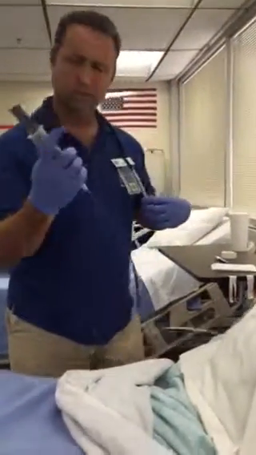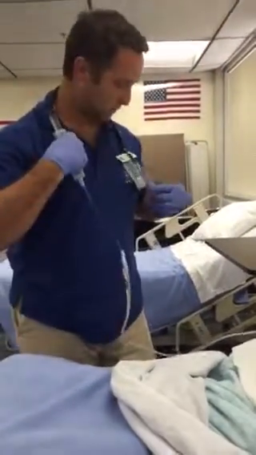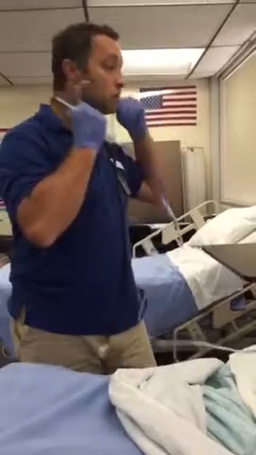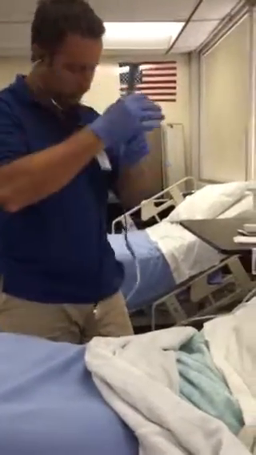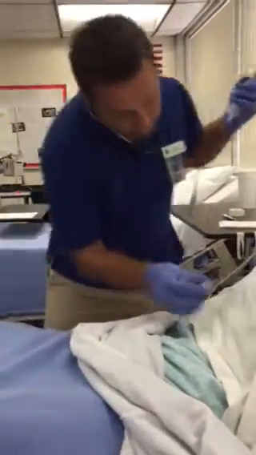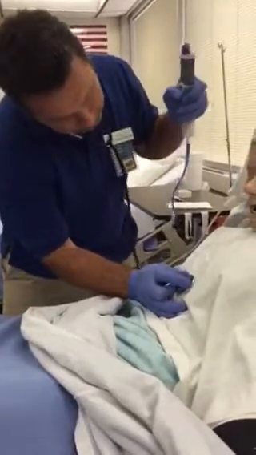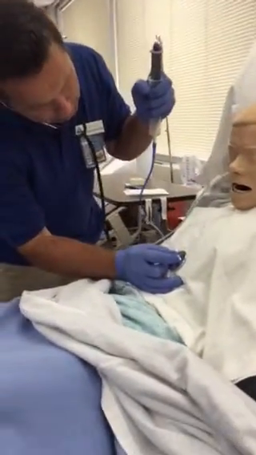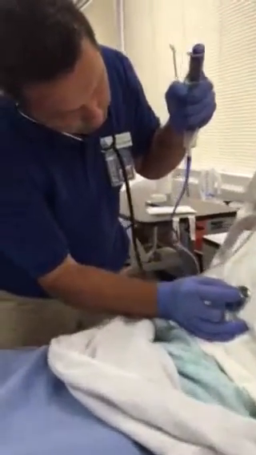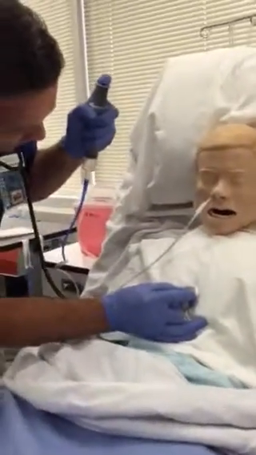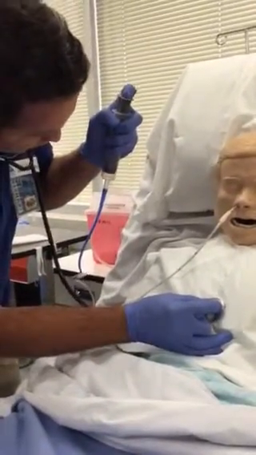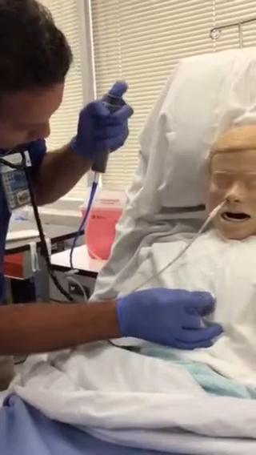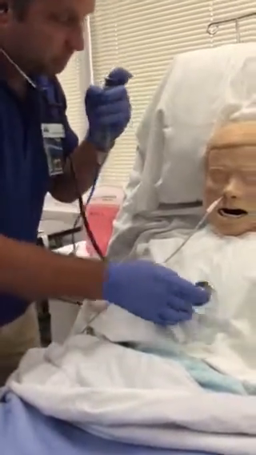So at this point, as I reinstill my stomach contents, I want to listen at the gastric area. Okay, so here we go. We're going to reintroduce the contents, and we're listening. I don't hear anything, and we're listening. And there you go. We have a little swirl, a little swish. And if we'd inject the air, we'd hear some gurgling. Very good.